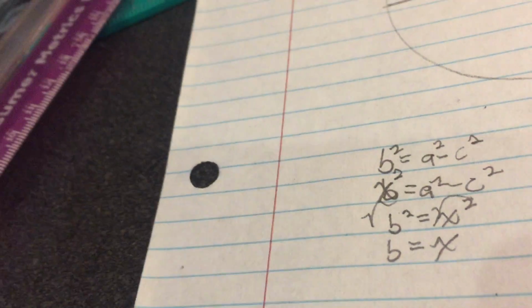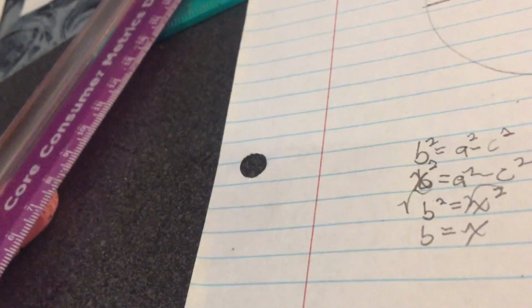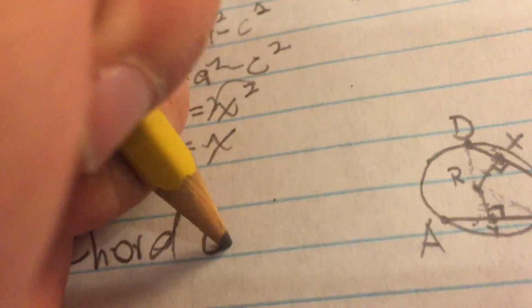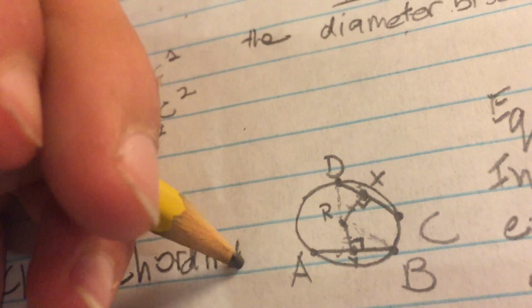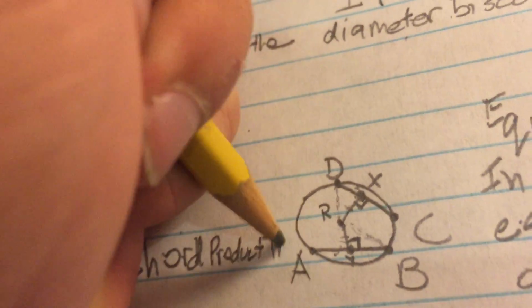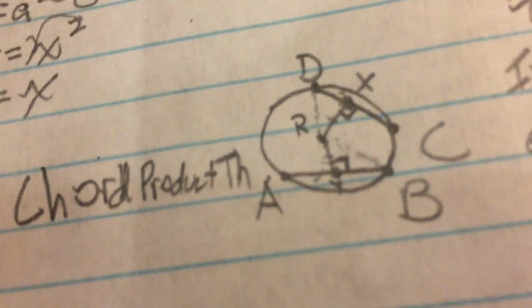Here we have one last theorem that you can prove on page 9, but we didn't do that in class, so that doesn't matter. Chord product theorem. Now this is a bit wordy.